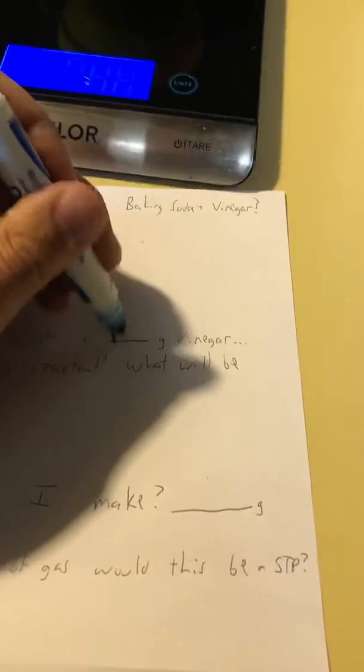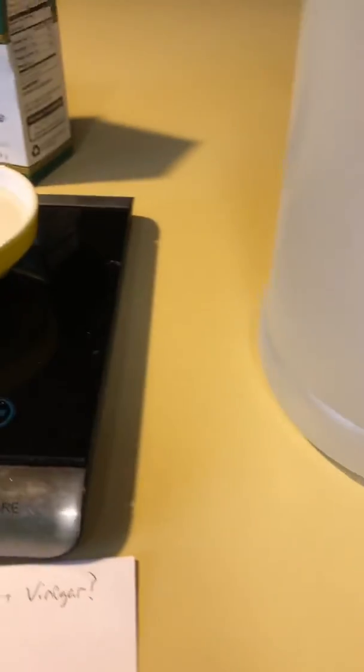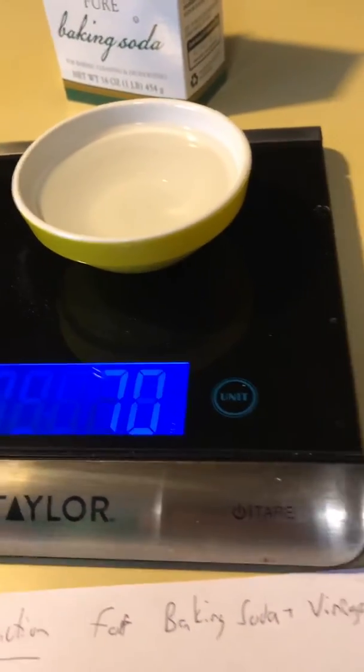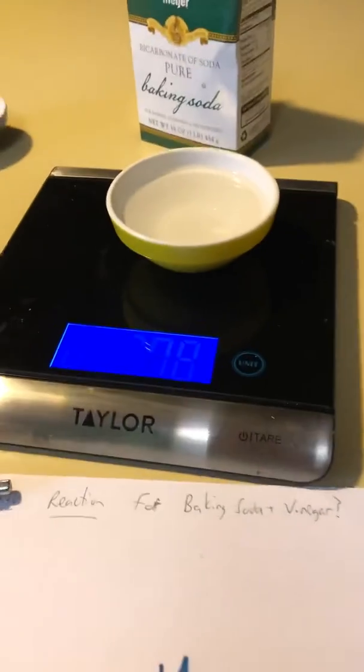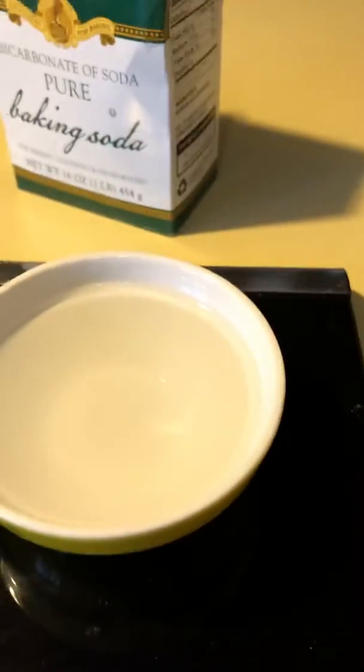Keep this in mind. Like I mentioned before, this is only 5% acidity. So only 5% of that 70 grams, you can do that, is actually the acetic acid that you'll find when you have that balanced equation. So we're not using 70 grams of the acid. We're only using, well, 5% of 70.